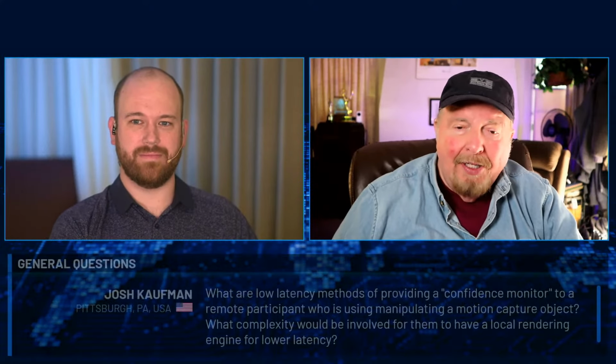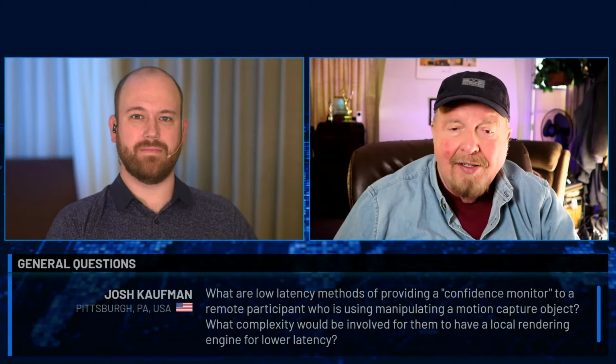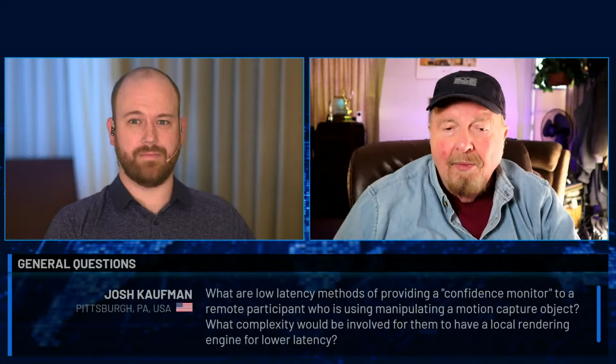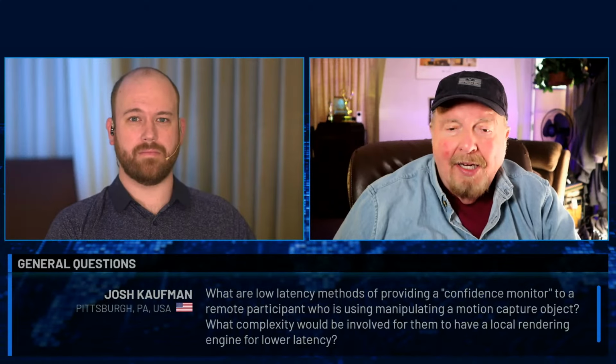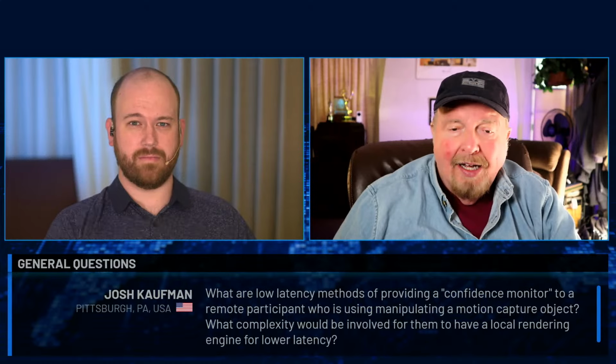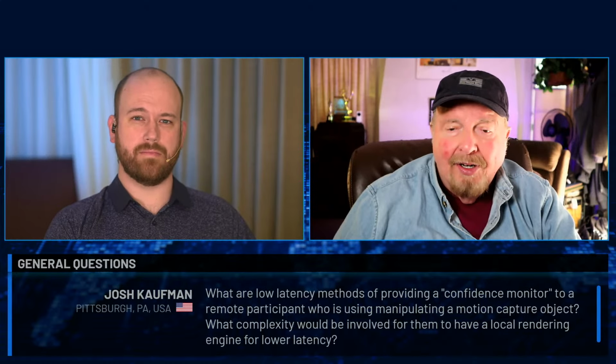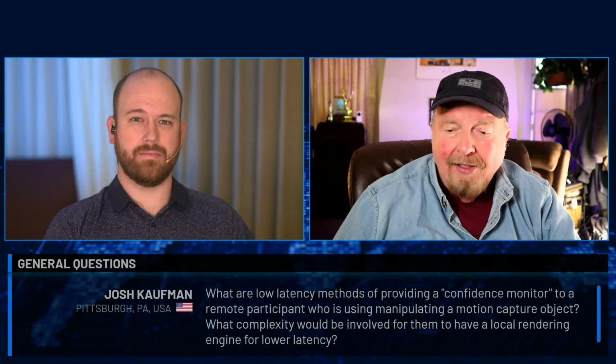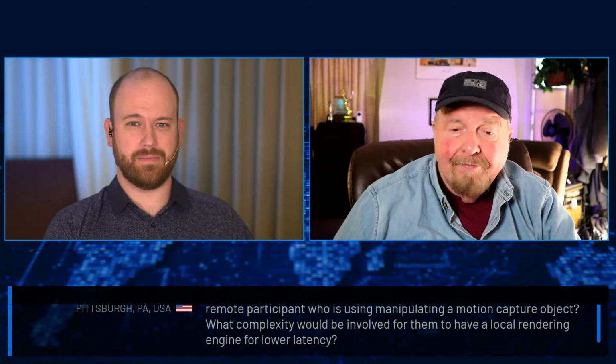Next question comes in from Josh Kaufman in Pittsburgh, Pennsylvania. Says, what are low latency methods of providing a confidence monitor to a remote participant who is manipulating a motion capture object? What complexity would be involved for them to have a local rendering engine for lower latency? Go ahead, Nick. So to address the second half in terms of the complexity for a local machine, you would need a VPN setup, and then you would have to have clear communication between the local machine for that user as well back to whatever server is operating.